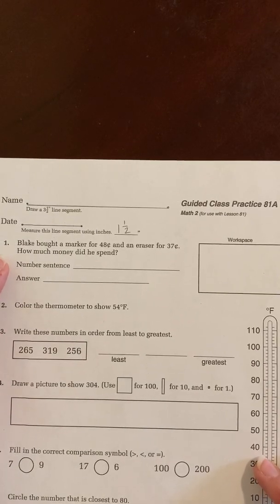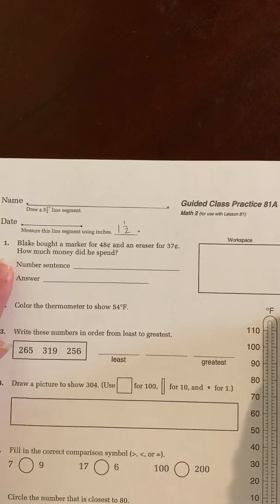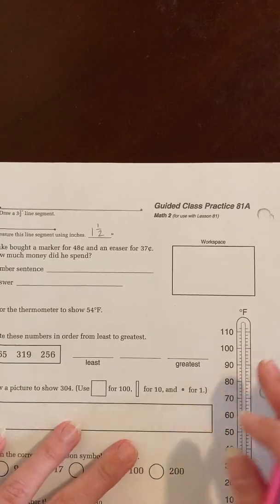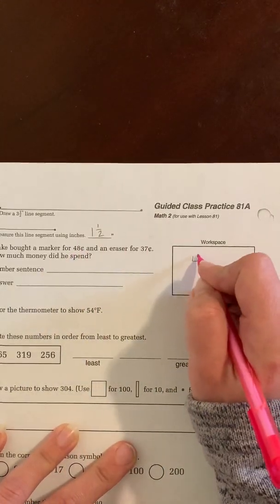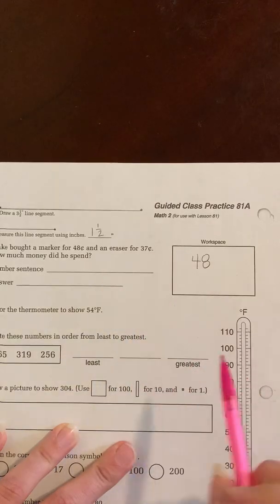Question 1. Blake bought a marker for 48 cents and an eraser for 37 cents. How much money did he spend? This math problem wants to know how much money he spent at the store in all. How much money did he have to give to pay for his things? I'm going to use my workspace. My marker costs 48 cents. The eraser costs 37 cents.